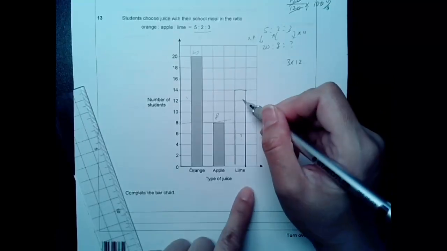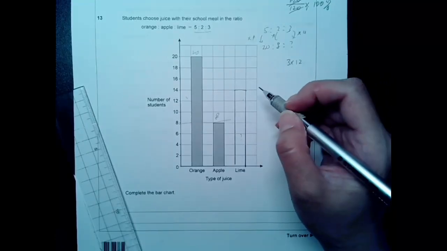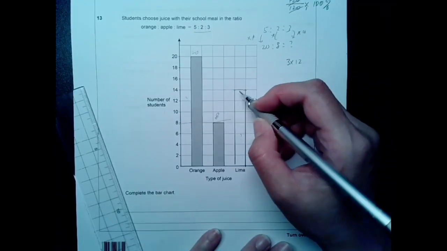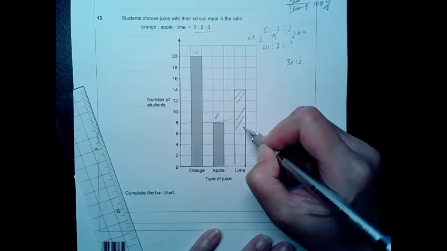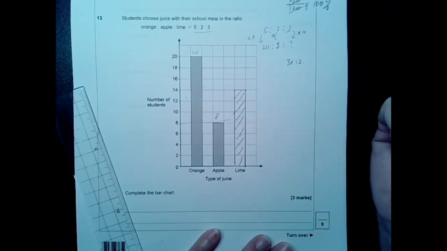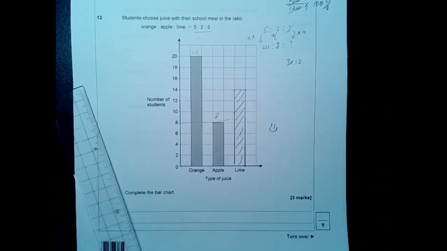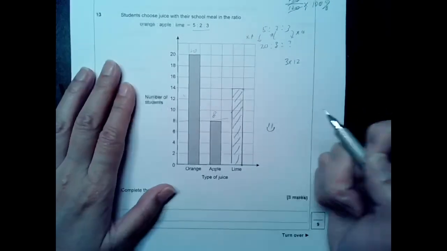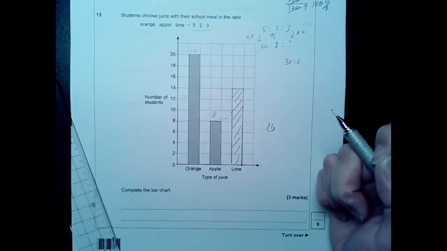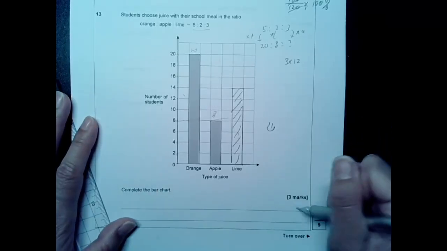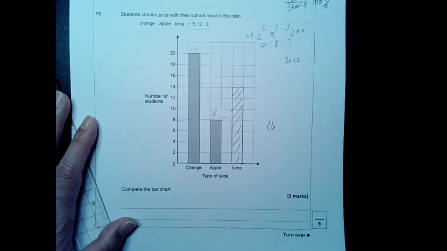Usually when I draw the box, it's pretty clear, but to help the examiner a bit, I will shade it to let them know that this is where I stopped. And remember, our job is to make sure our examiner sees our correct answer easily. So there we go, another 3 points. Well done.